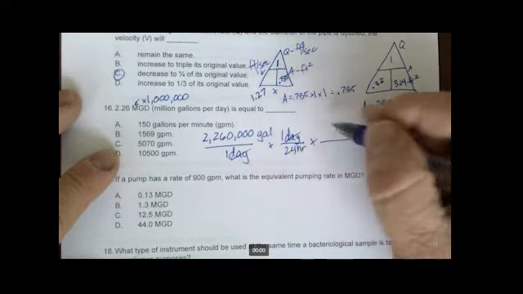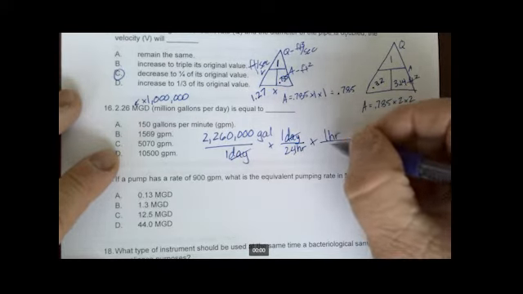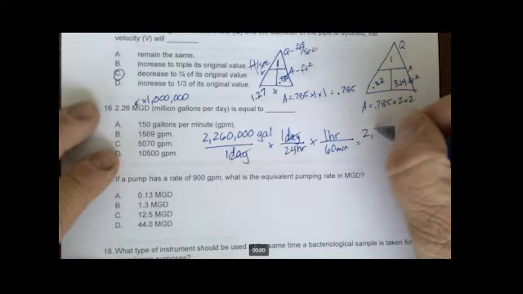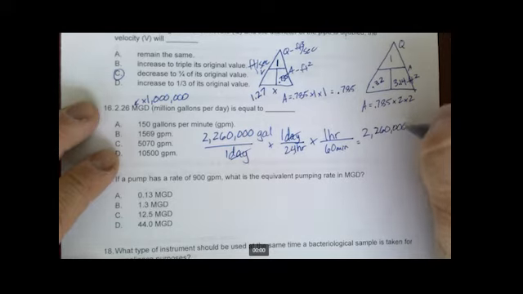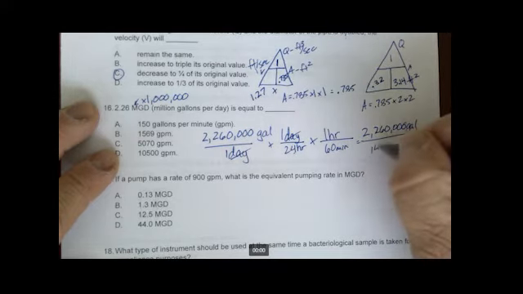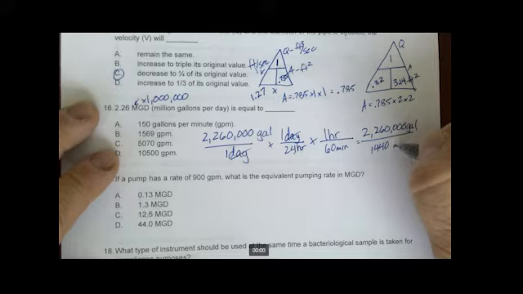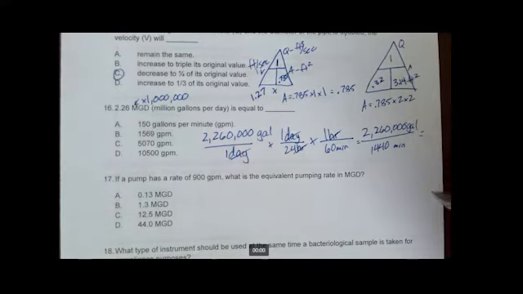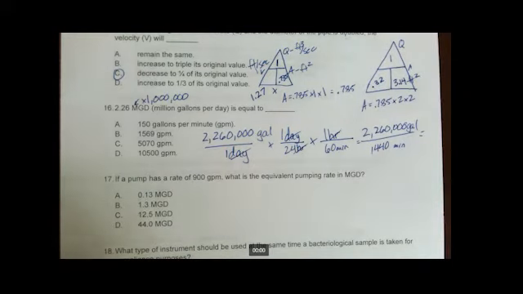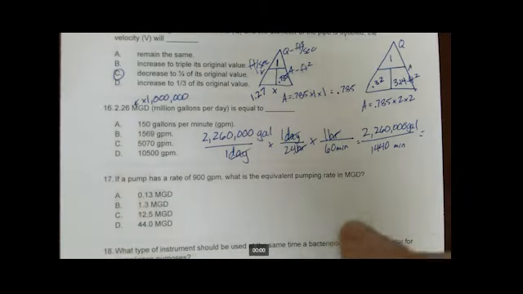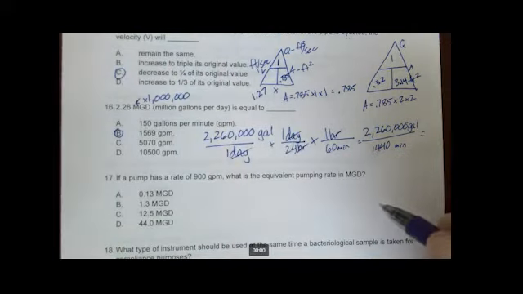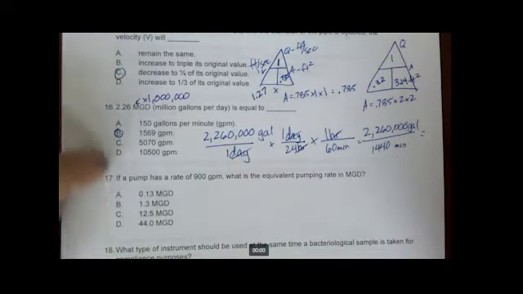So if I have hours on the bottom, that means hours have to be on top, cancel over 60 minutes. So I'm going to get 2,260,000 gallons over 1440. And that would be minutes for my units left because that's all that's left. And when I convert these, I have to divide these now. I get 1,569 gallons per minute.